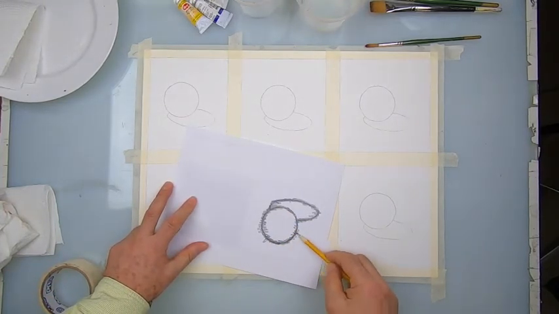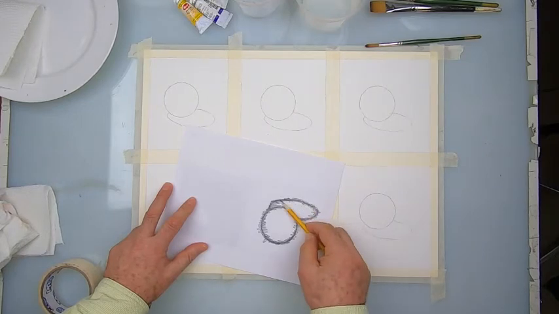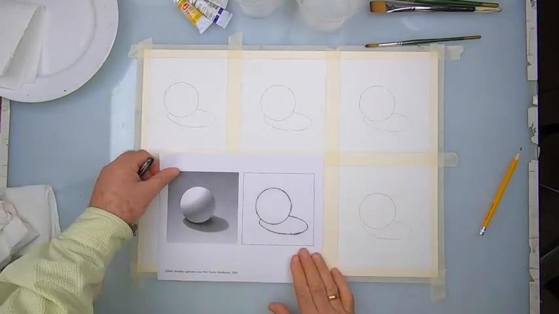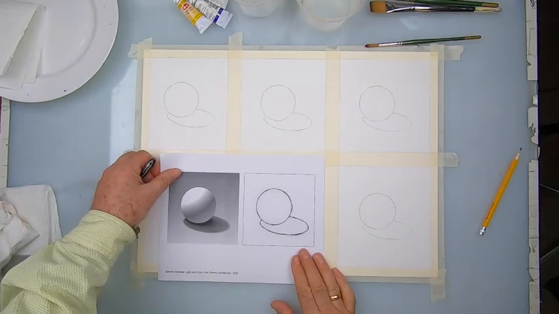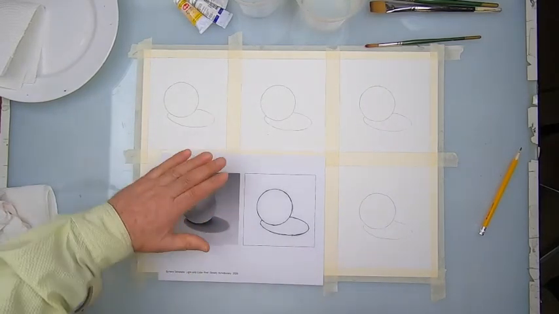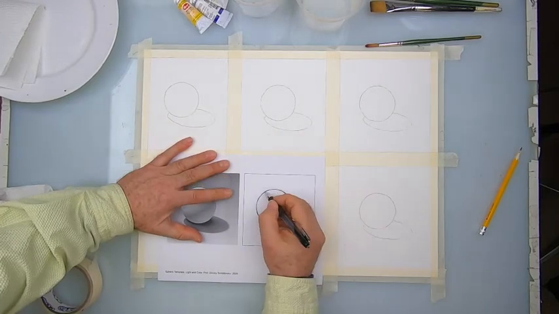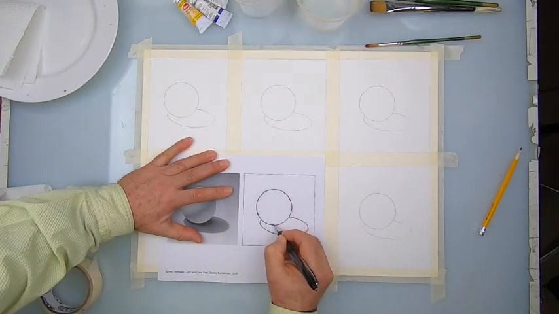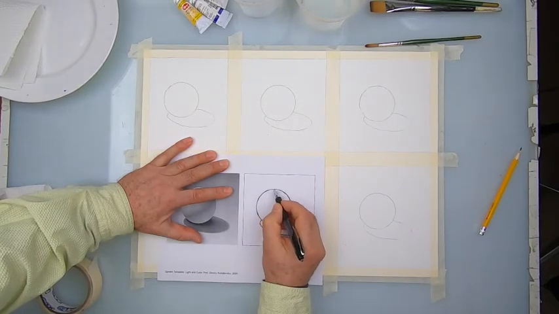Okay, and again, I'm going to retrace it, pushing pretty hard, right, to ensure that the graphite transfers.